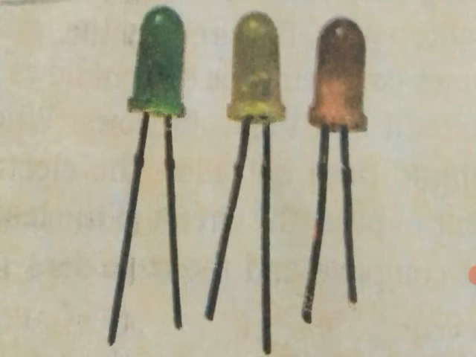While connecting to a circuit, the longer lead is always connected to the positive terminal of the battery and the shorter lead is connected to the negative terminal of the battery. So here you can see the use of an LED.